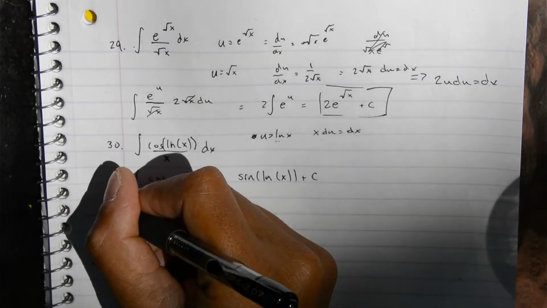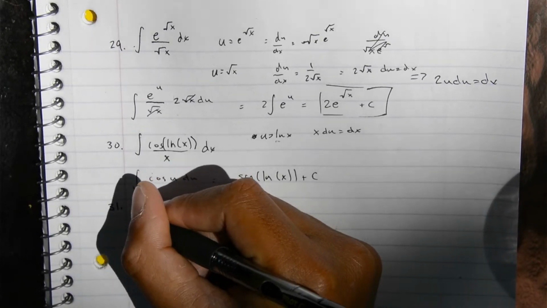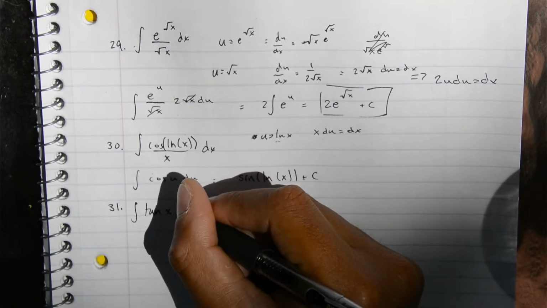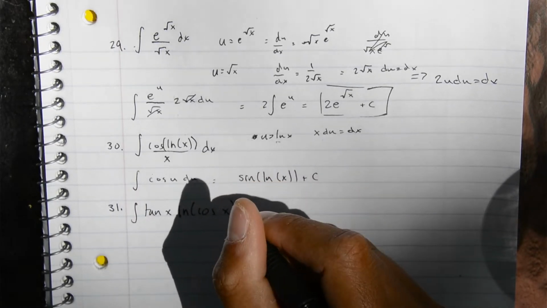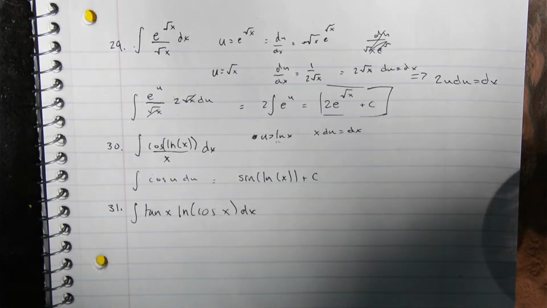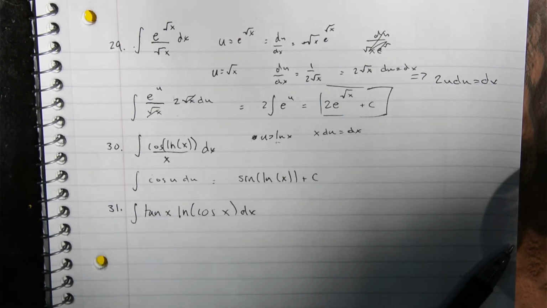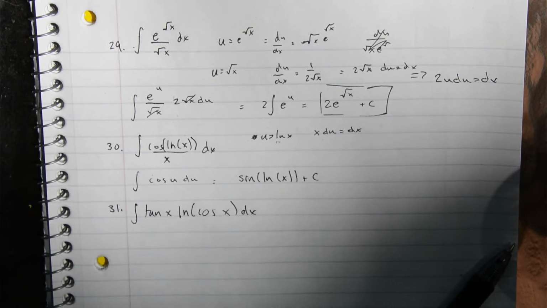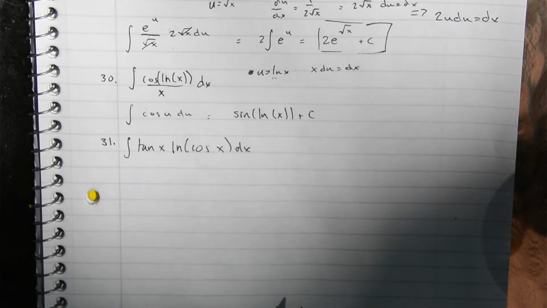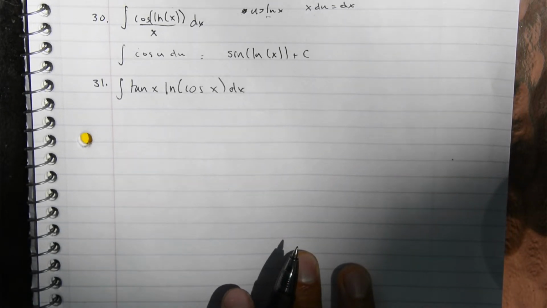All right, why not? Let's try the integral of tan x ln cos x dx. Tan x ln cos x. It doesn't even look that cool, man. All right. Tan x ln cos x.